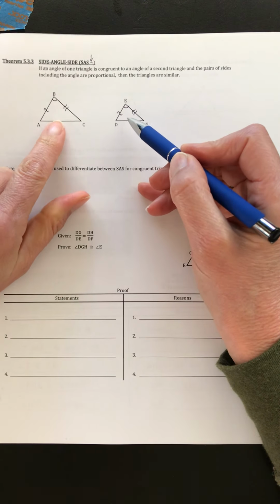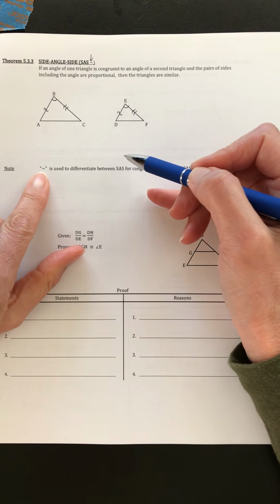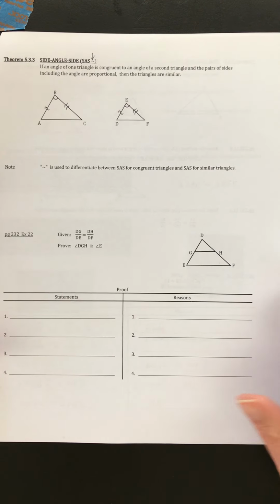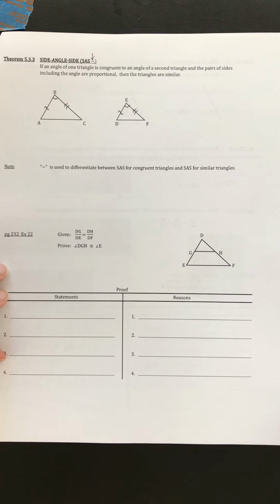These are not congruent triangles. You can tell that by looking. This one is bigger than this one. So be careful to use that symbol. Okay, let's try this proof. So we're given that these sides are proportional. So let's take a look and see.